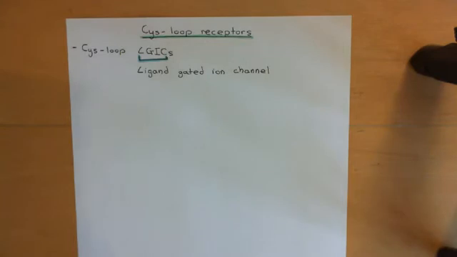Okay, so what I want to discuss then is what ligand-gated ion channels actually do. In particular, I want to look at their role in neurotransmission and in determining whether a neuron is going to fire an action potential.